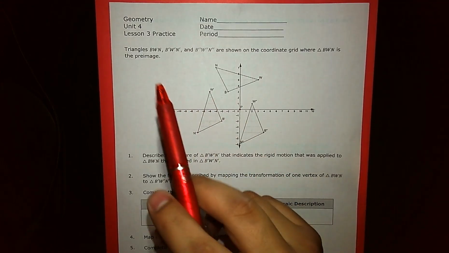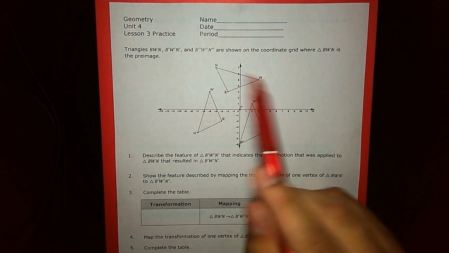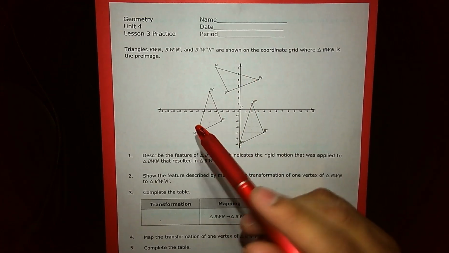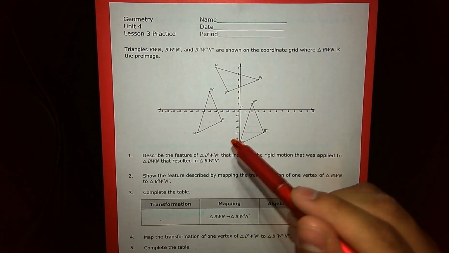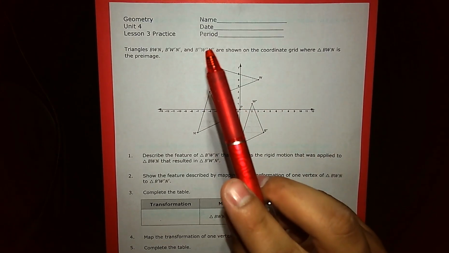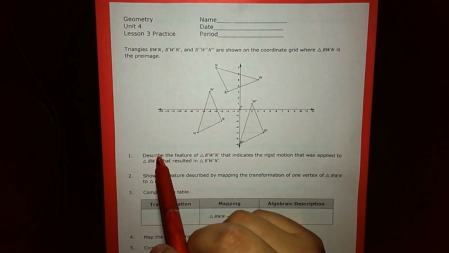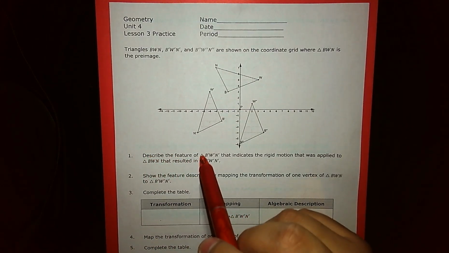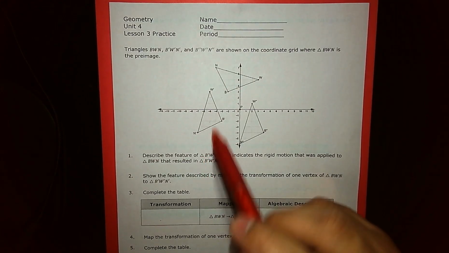So it says we have three triangles here: triangle BWN, triangle B prime W prime N prime, and triangle B double prime W double prime N double prime. And that's how you would say that there. Number one asks you to describe the feature of triangle B prime W prime N prime, which is this triangle here.